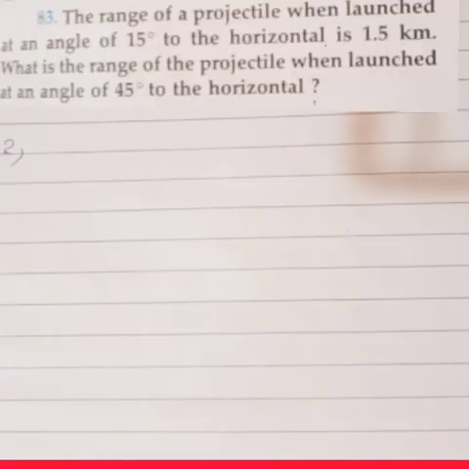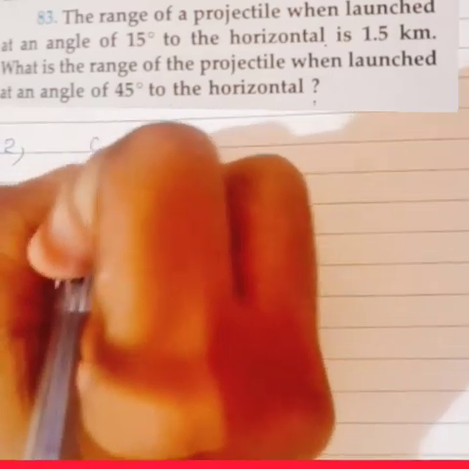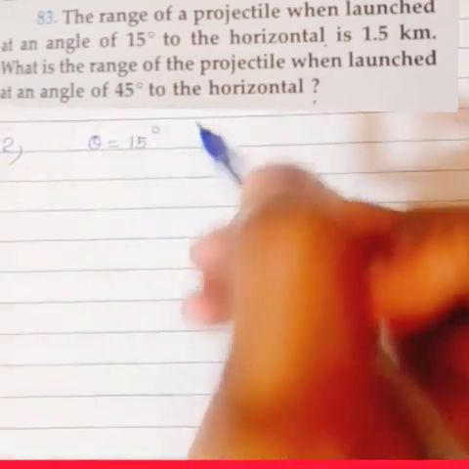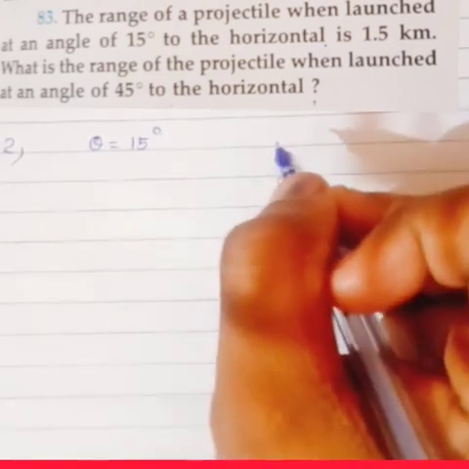Second question. The range of a projectile when launched at an angle of 15 degree to the horizontal is 1.5 kilometer. What is the range of the projectile when launched at an angle of 45 degree to the horizontal? So you have to read the question 2 times and write the given terms. Here there are two conditions. First, the range when launched at an angle of 15 degree: theta is 15 degree and R is 1.5 kilometer.